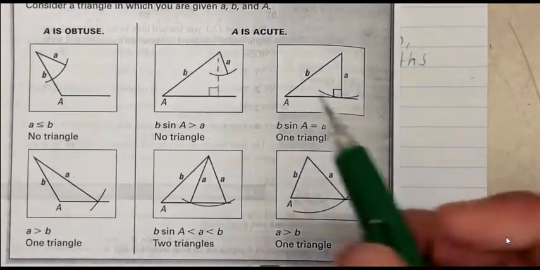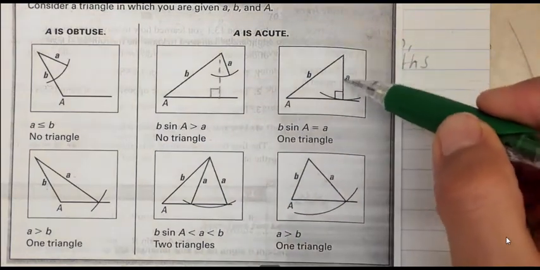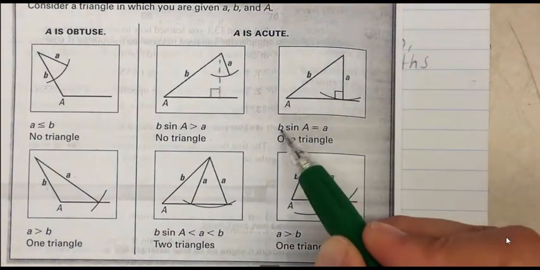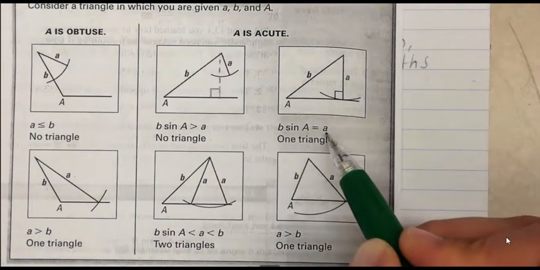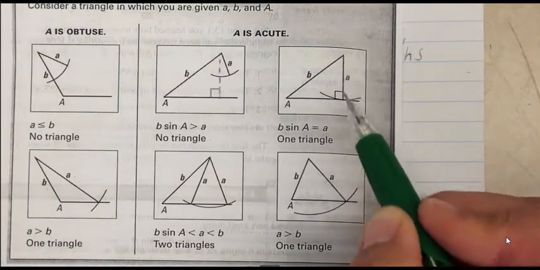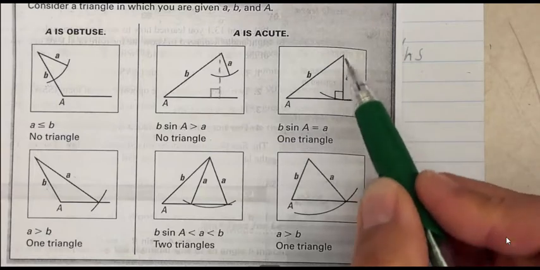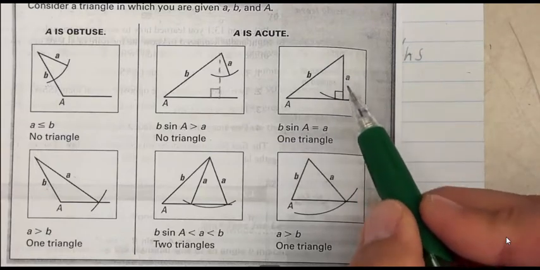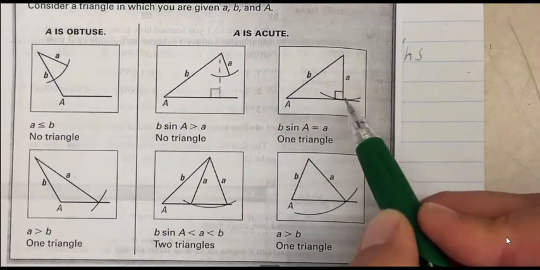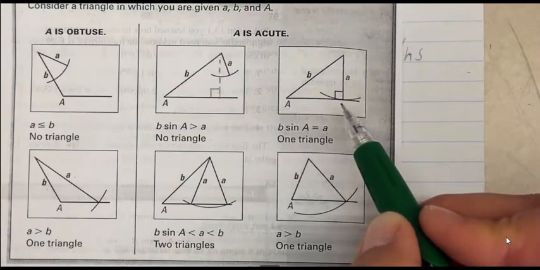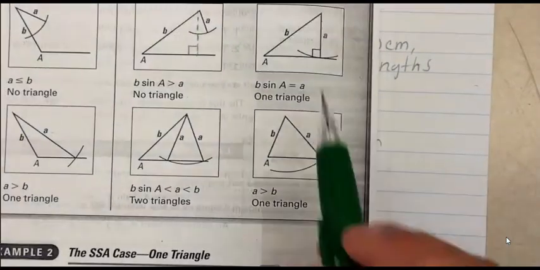However, if this height, they're doing B sine A, which is like my 35 side, was equal to the side that I was given initially, like my 50 centimeter side, then I know that I would have one triangle, and it would have to be a right triangle. That's not our case here.